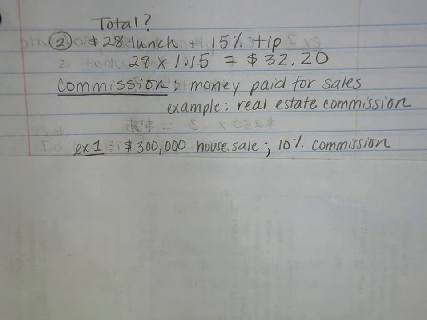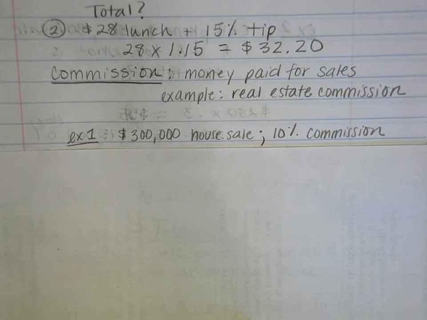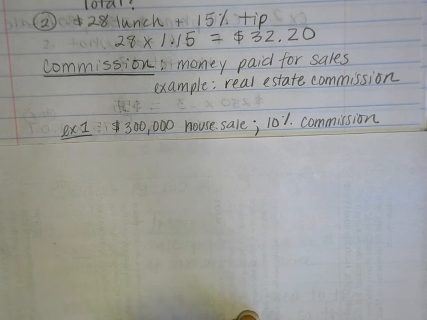So here's an example. Let's say you're a realtor and you sell a house for $300,000. And on that $300,000, whoever you're selling the house for is going to give you 10% of that as a commission fee. So that's for you doing the work, you get paid part of that house sale.